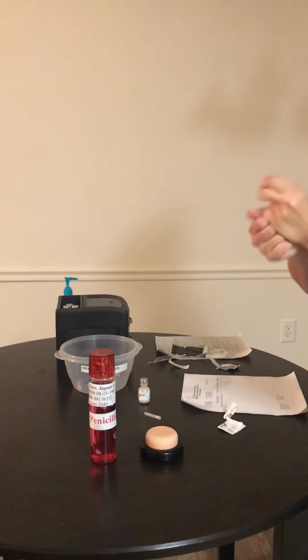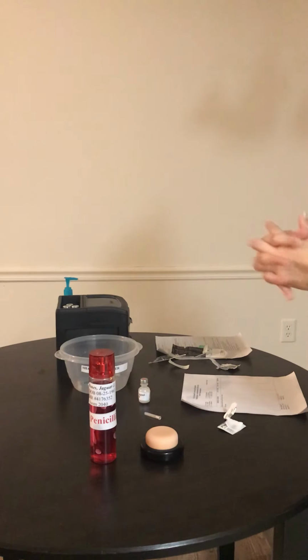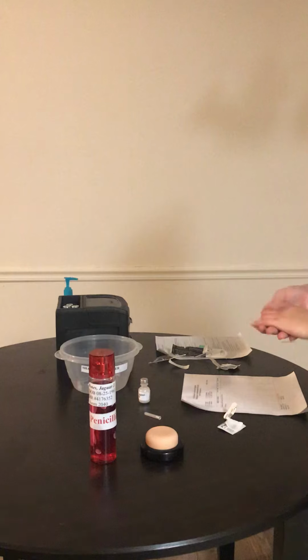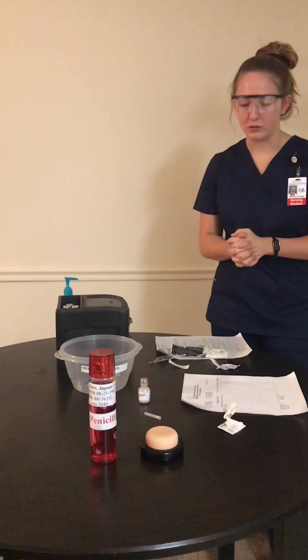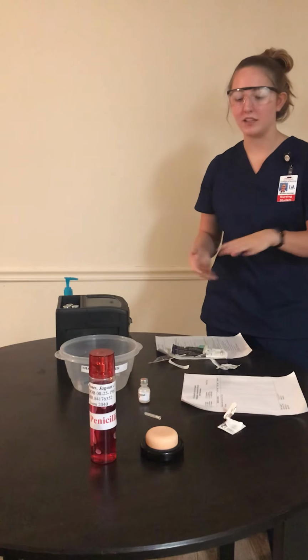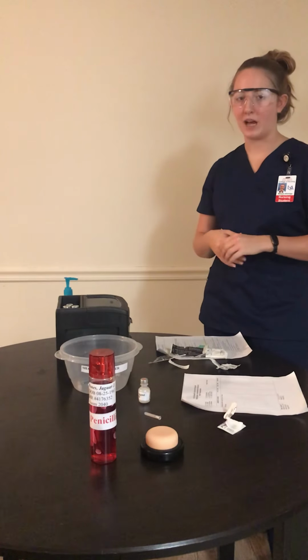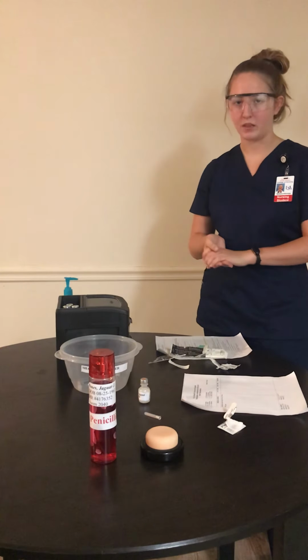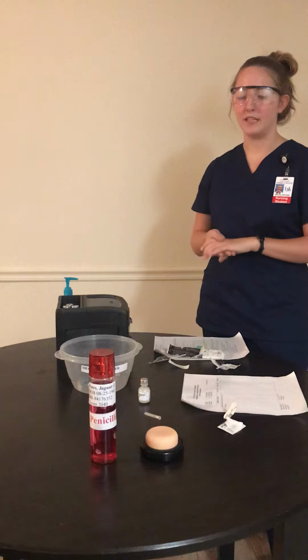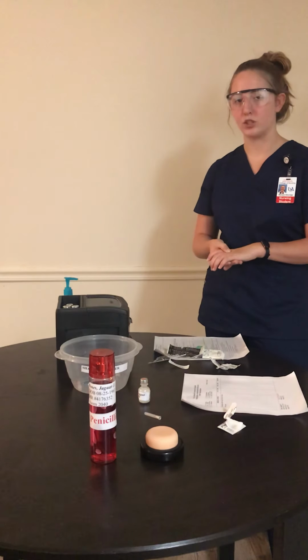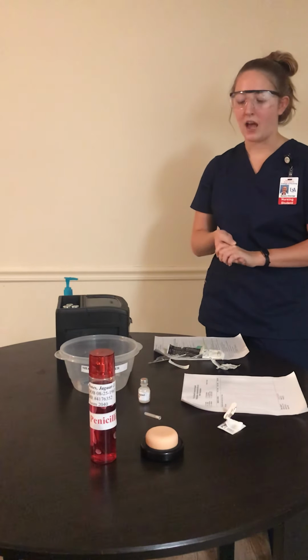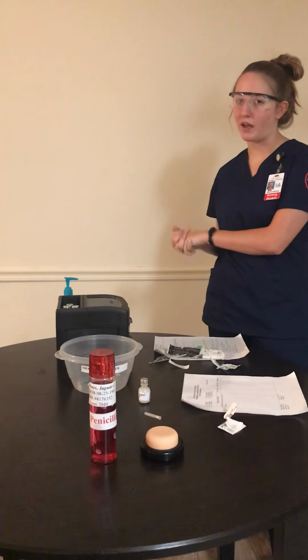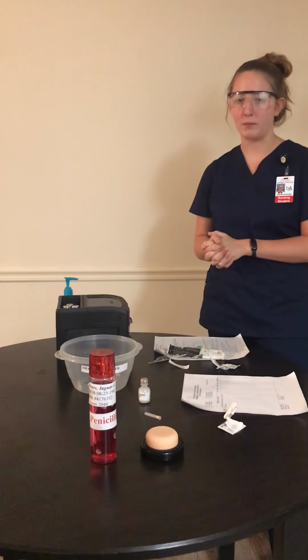After I have performed hand hygiene, I'm going to document the procedure on my MAR and document how Mr. Jones did with the procedure. I will document if he had any reaction to the procedure, and that would be my right documentation, documenting the procedure and documenting how Mr. Jones tolerated the procedure.